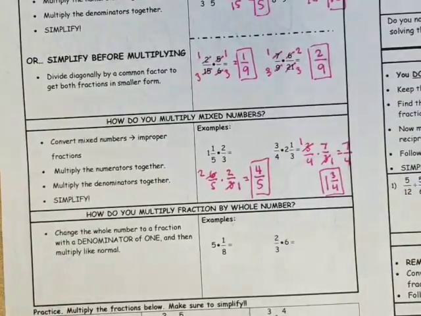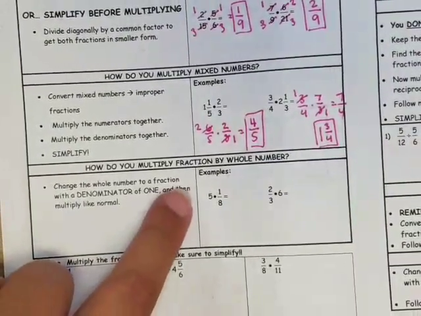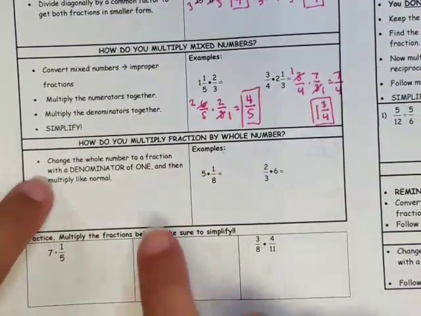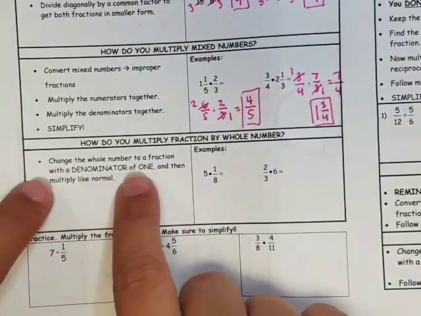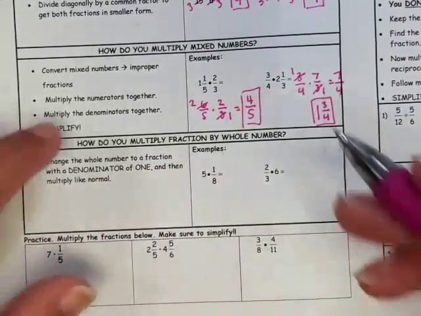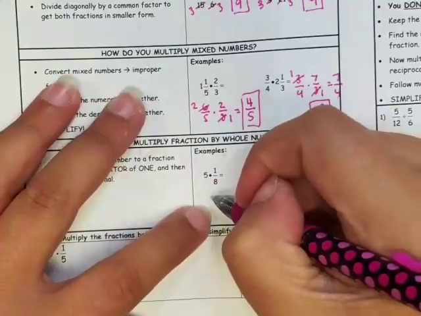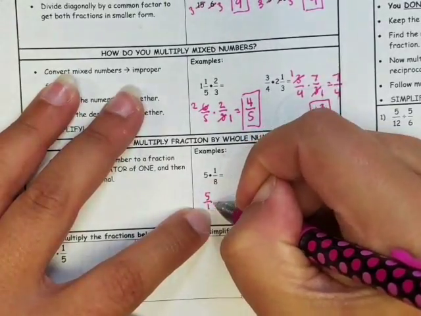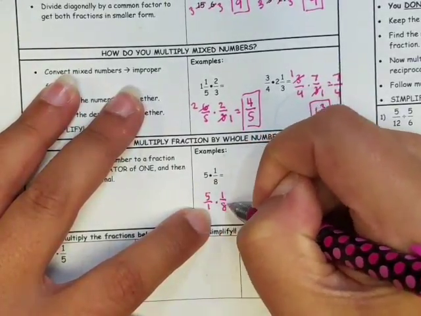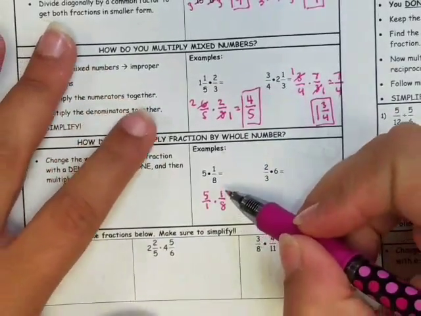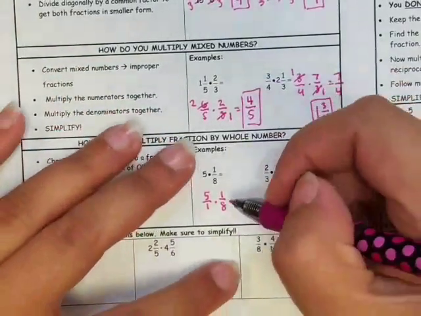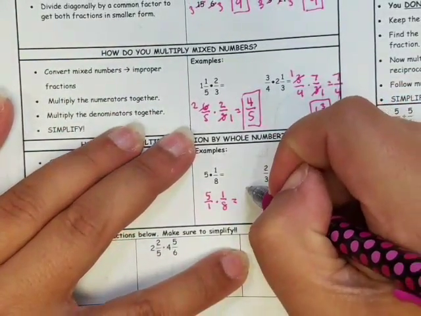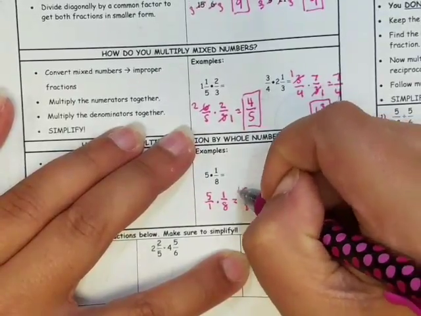All right. What if we're multiplying a fraction by a whole number? So what you're going to want to do is change the whole number to a fraction with a denominator of 1, and then you multiply like normal. So when we have 5 times 1/8, really we can write this as 5/1 times 1/8. I don't see any factors I can take out except for 1, and that doesn't change it at all. So this is 5 times 1, which is 5, and then 1 times 8, which is 8, and that leaves me with 5/8.